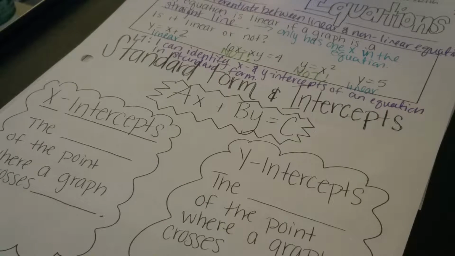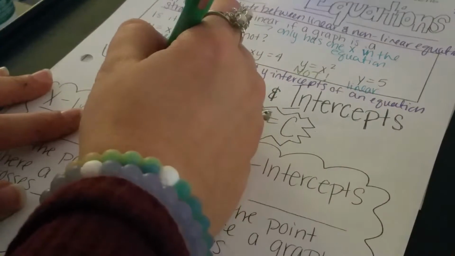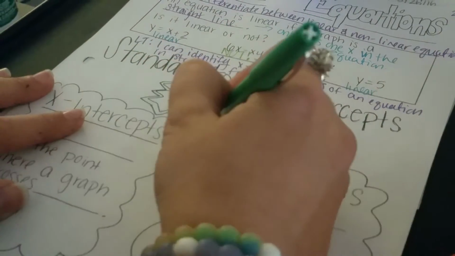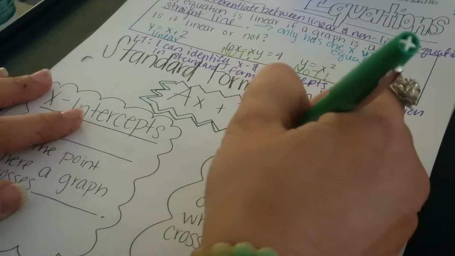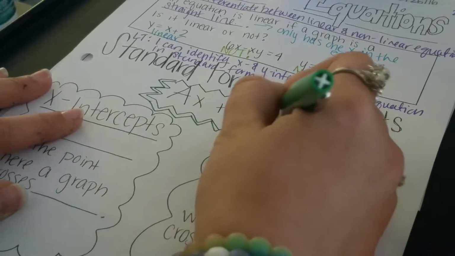Now, what way did we talk about before on how to graph? Was it standard form? No, it was not.